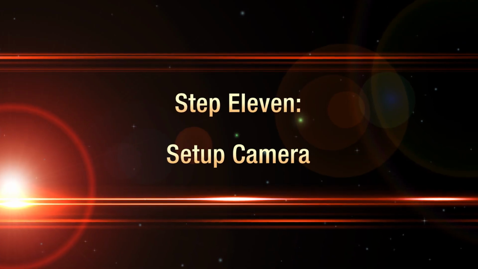Step 11, set up your camera. Okay, now you're saying, hey, we already did that. Well, I know it all makes sense when you're done doing this, and you'll see why it only takes a couple of minutes to set everything up later.